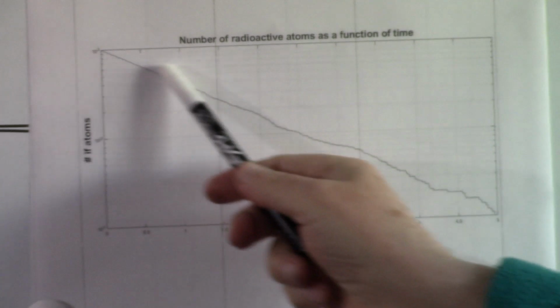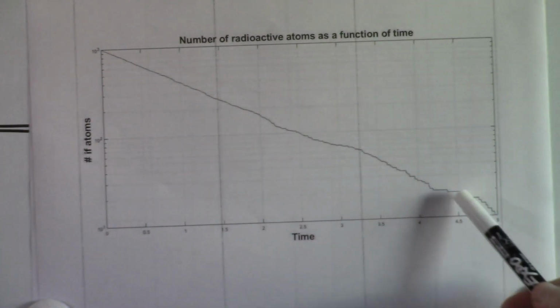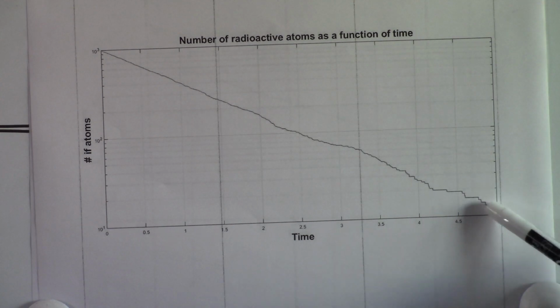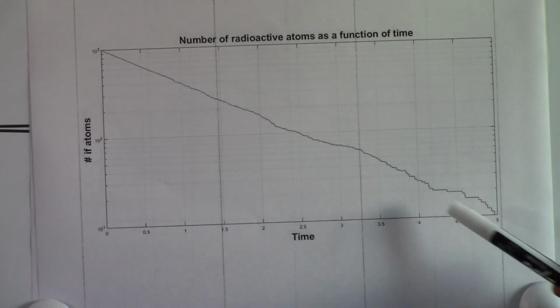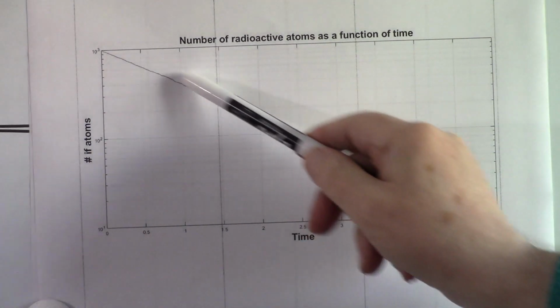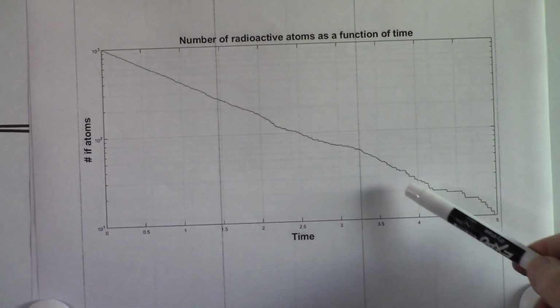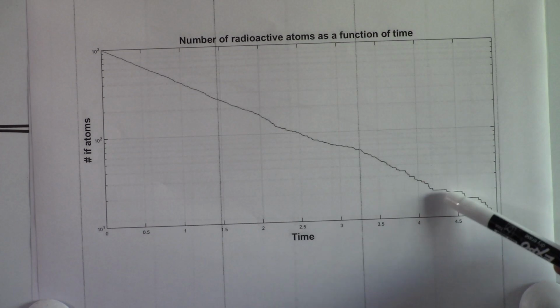Yes, you see this picture, and closer to the end, when the number of atoms becomes close to 10, this smooth line becomes step-wise line.